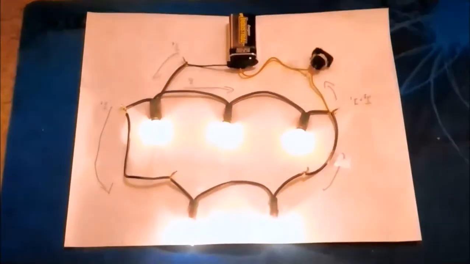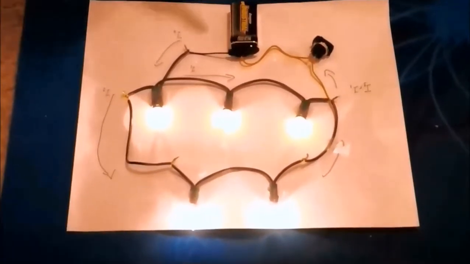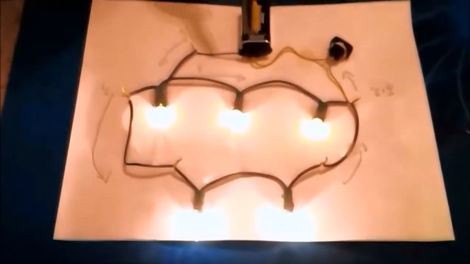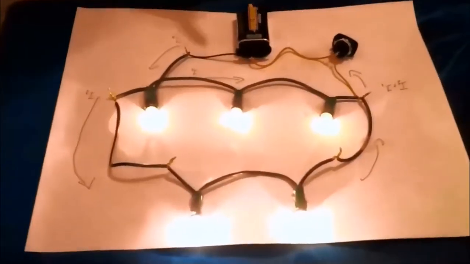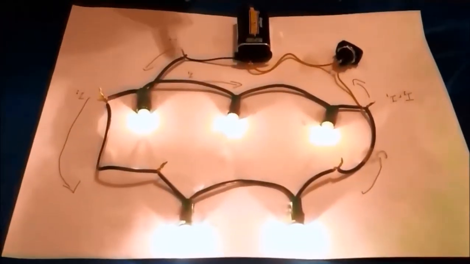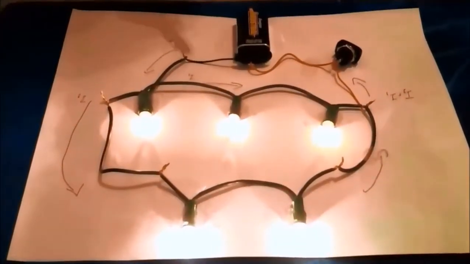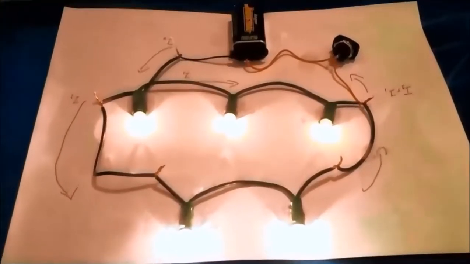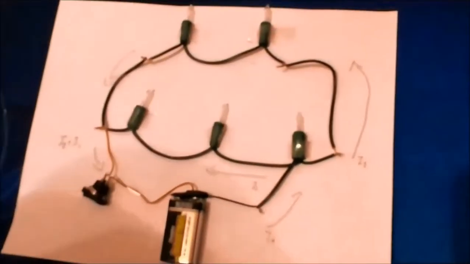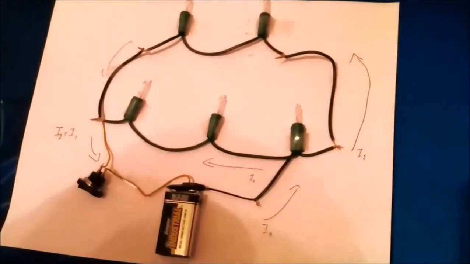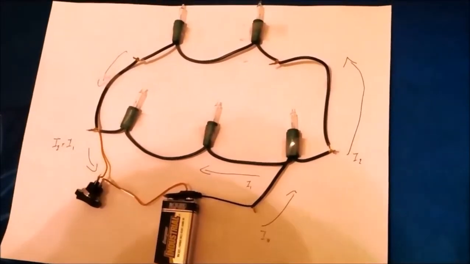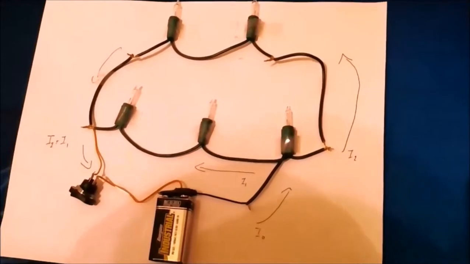Now let's do some math. What we do know is there is resistance in this circuit itself. What we don't know is the current and the resistance of the loop itself. So let's do some math. What we're trying to find is the current flowing through the circuit and the resistance on the wire itself.